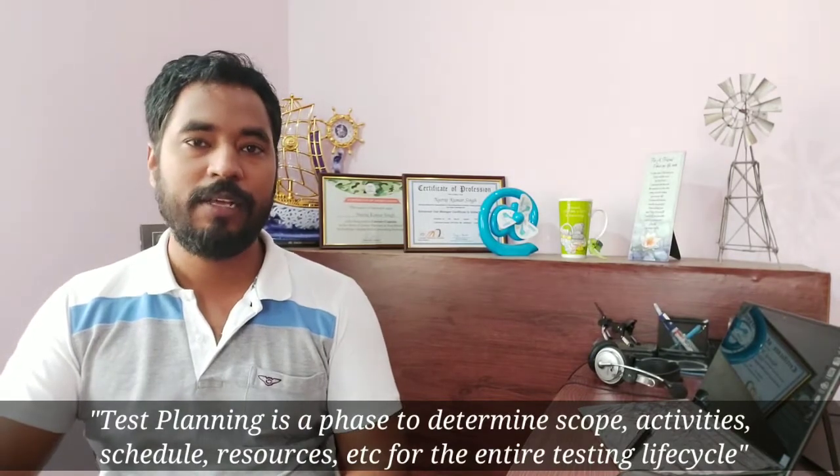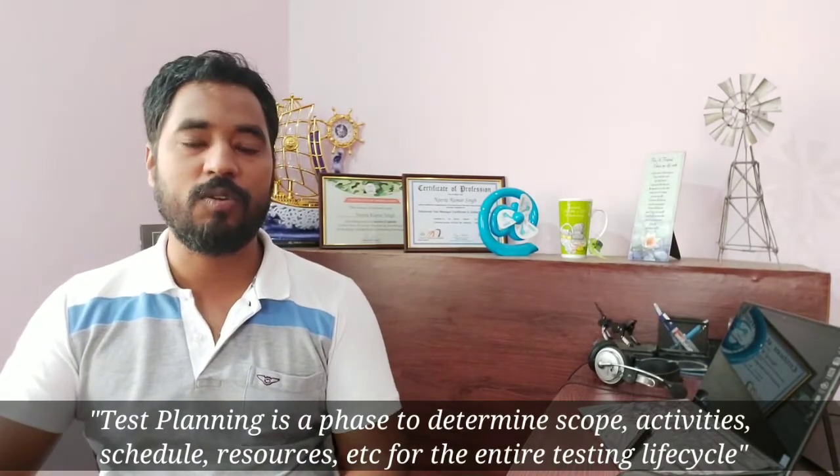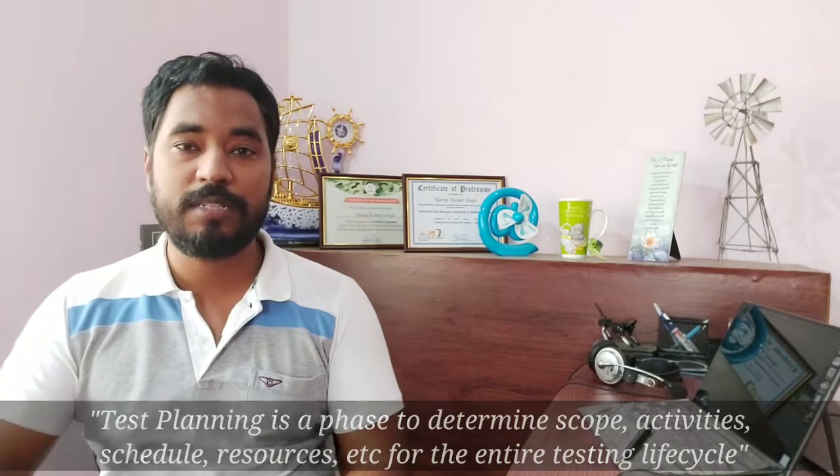So the most important thing when it comes to test planning is similar. It is a plan for the entire software testing lifecycle where you define a lot of activities, schedules, roles and responsibilities at a very early phase of the software lifecycle.